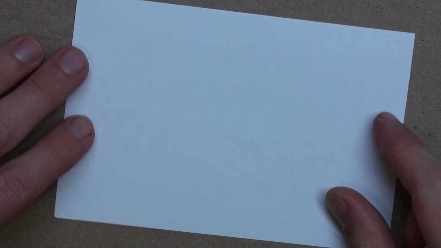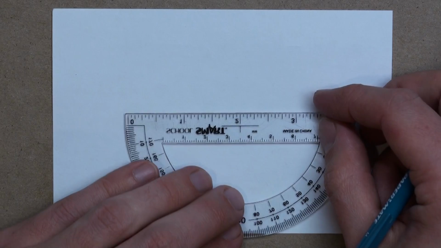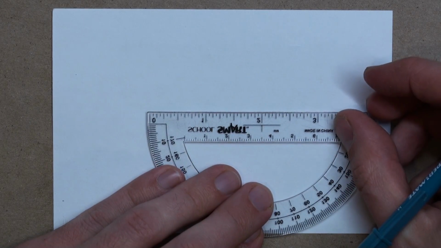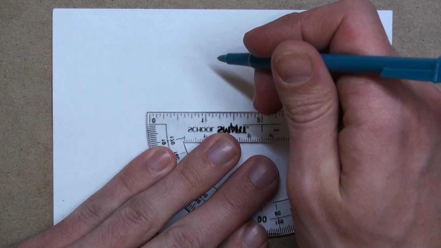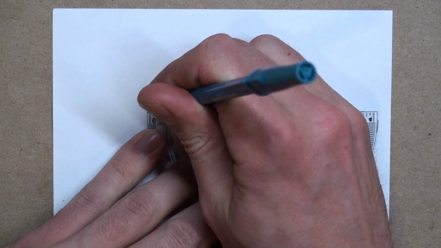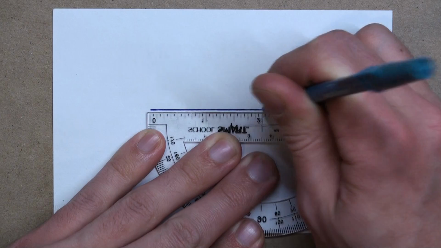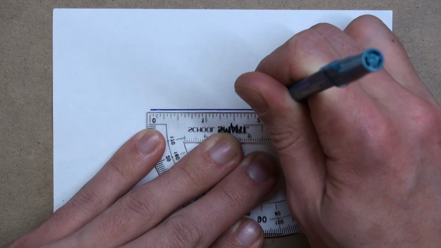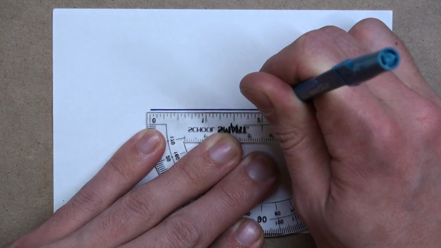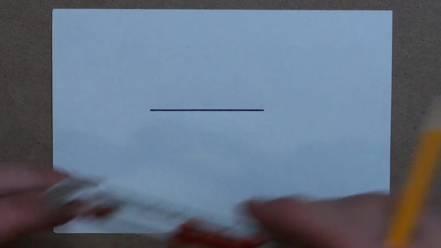And here's what this one looks like, I should say. Right about in the middle of my card, I'm going to put a 2-inch segment in pen, because this is what's given to me in the problem. Okay? Now my construction lines will be in pencil.